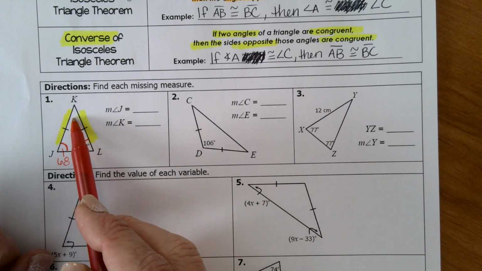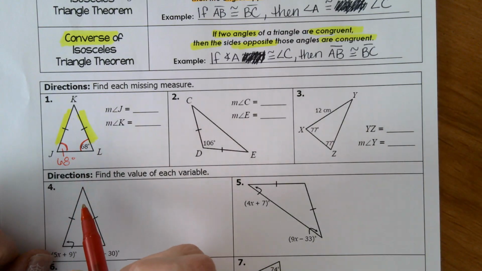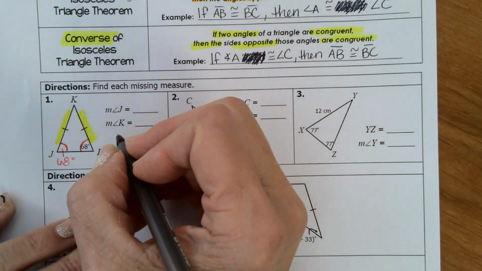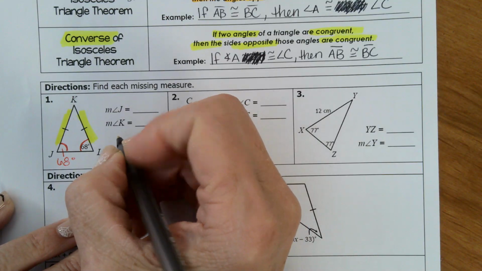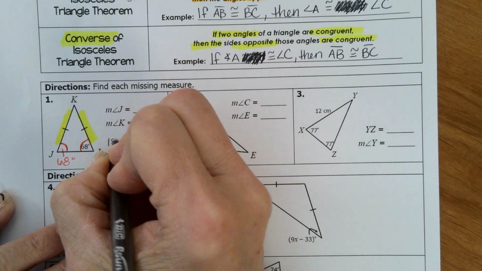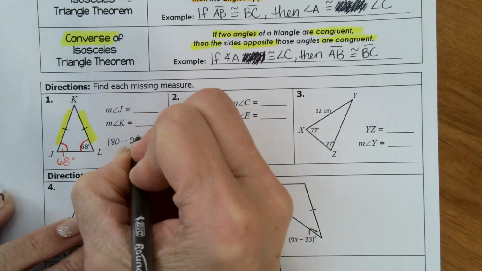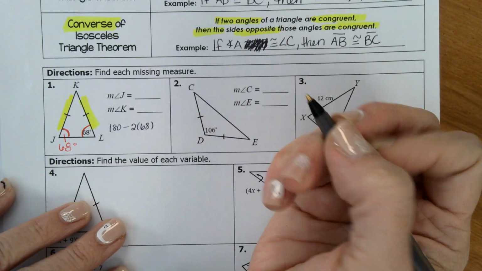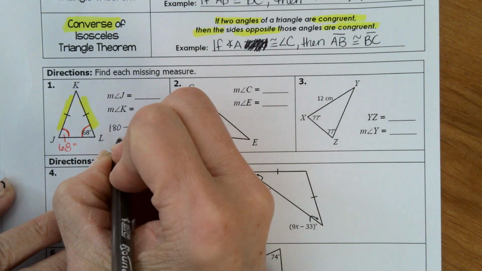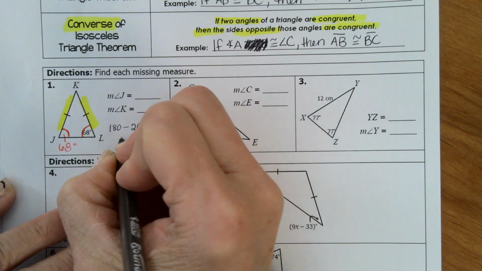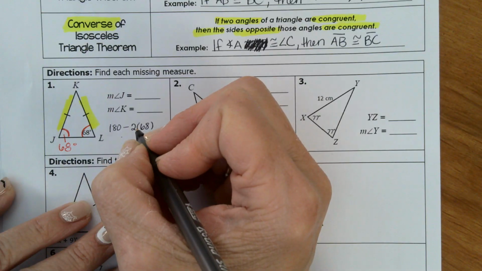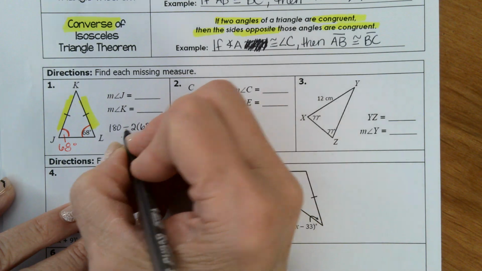How would I get the missing angle of a triangle? Because they all have to add up to 180. So what would you do? Add 68 and 68 and subtract it from 180. 68 plus 68 is 136, and 180 minus 136 is 44.